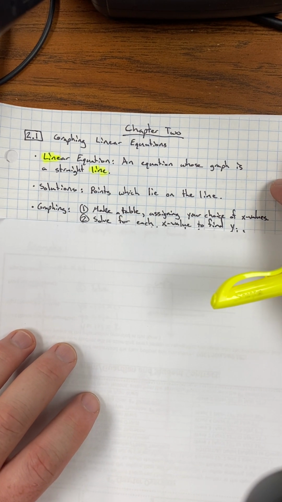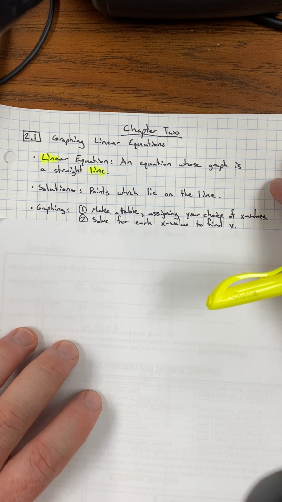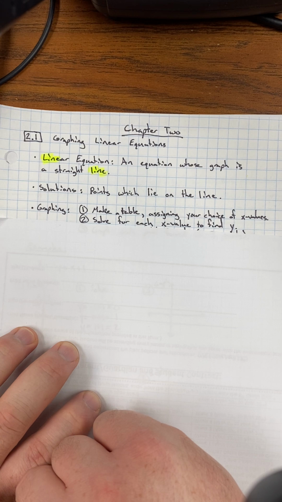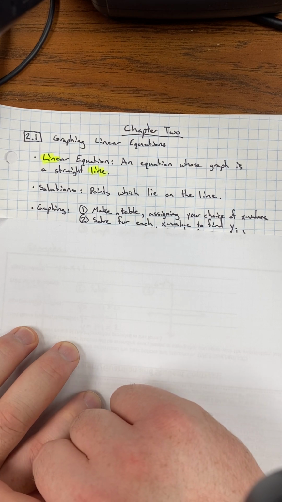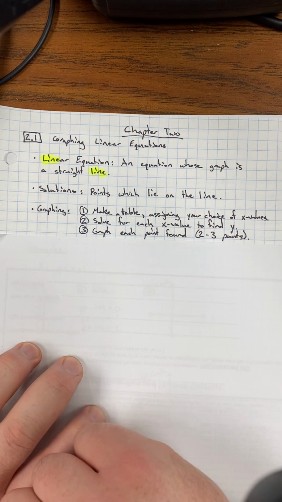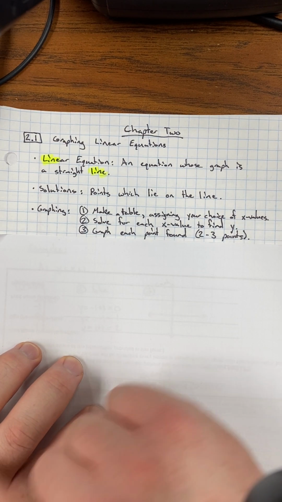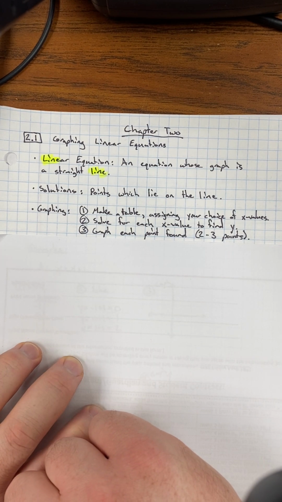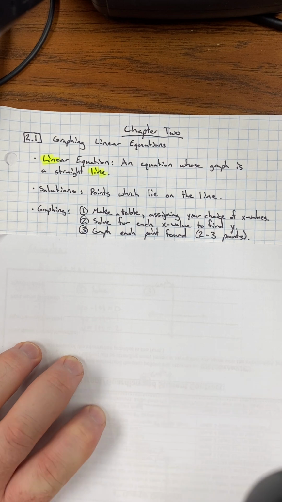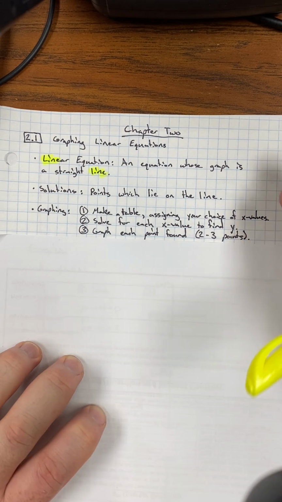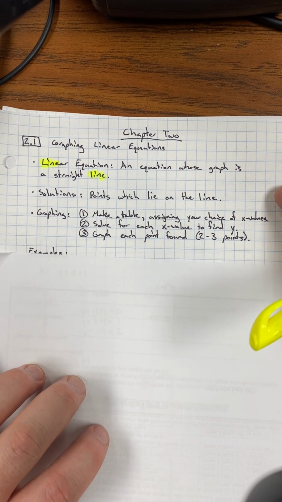1. Okay, once we've assigned what x values we want to look at, we are going to solve for each x value to find the y value. Okay, so we're going to find the y value for each of these x values. And then finally, we're going to graph each point found, and we're going to have 2 to 3 points that we're going to put on our graph. For today, we're going to just be focusing on having 3 points, but for the future, after this lesson, we're going to start going down to only using 2 points, okay? So for today, we're just going to do 3, just to make it easy, okay?